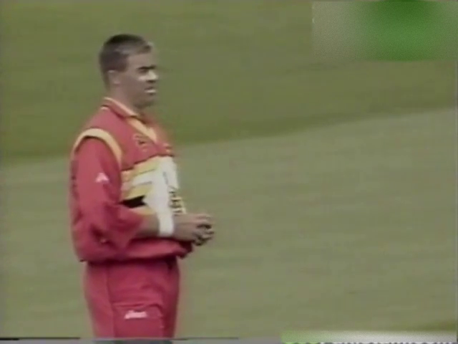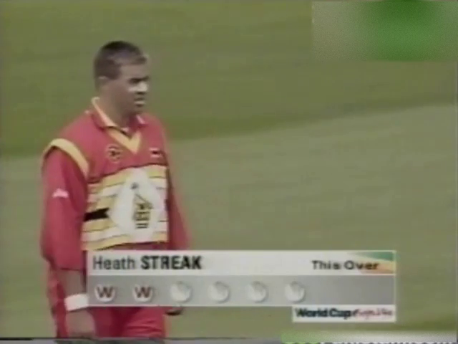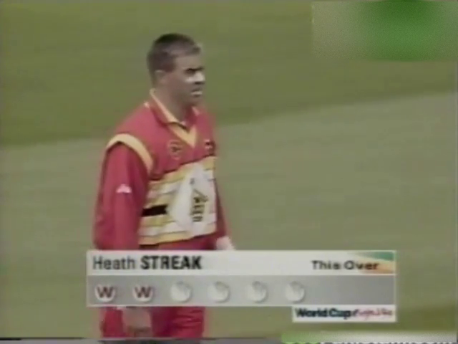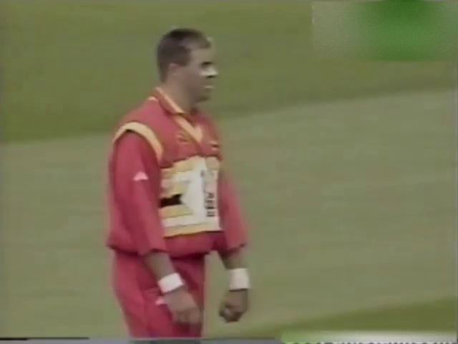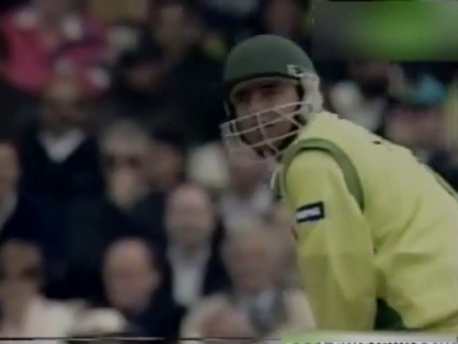There's only ever been one World Cup hat-trick. Chetan Sharma of India against New Zealand in Nagpur in the 1987 World Cup. Heath Streak has the opportunity here to put his name in the record books. Sensible captaincy, another man inside the circle, try and keep the new batsman on strike.